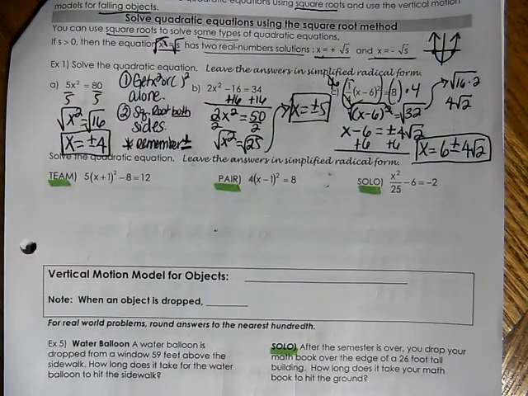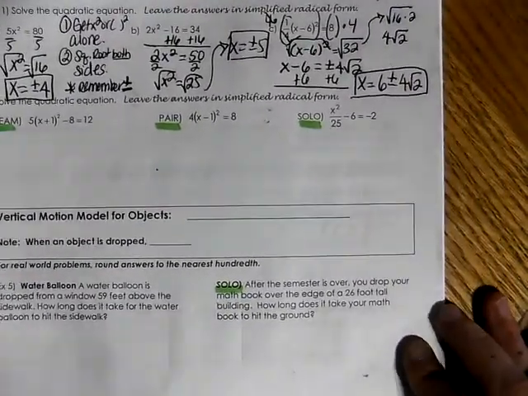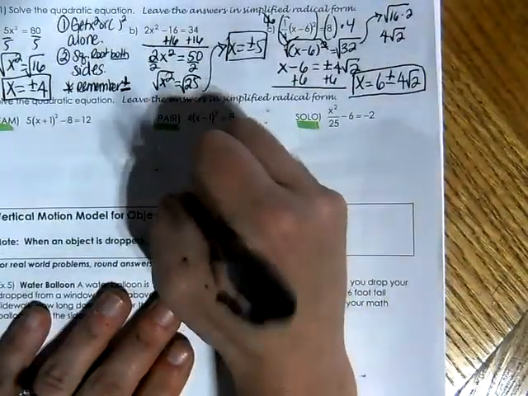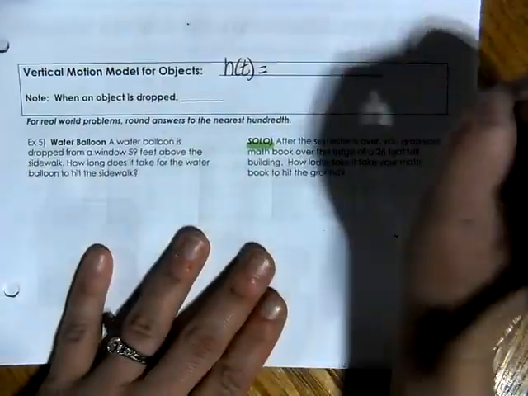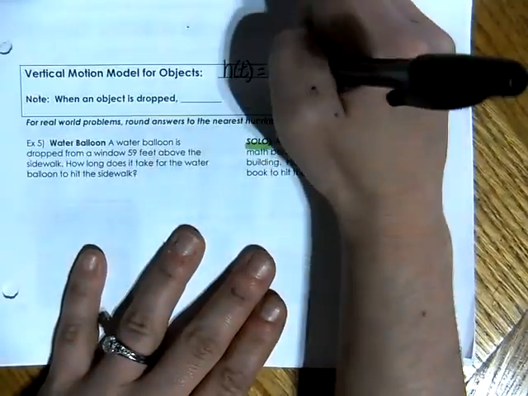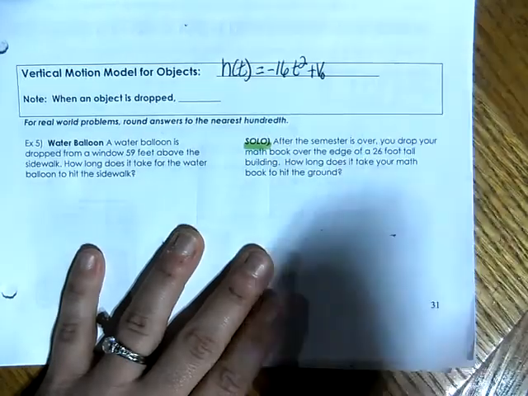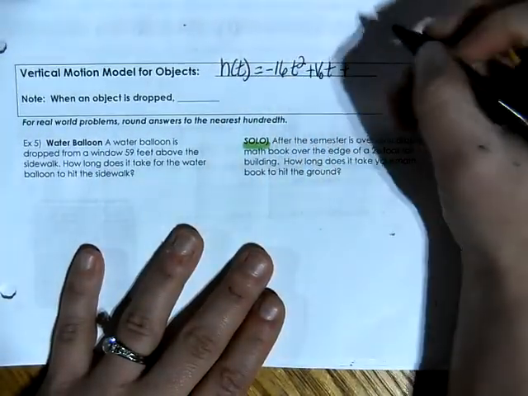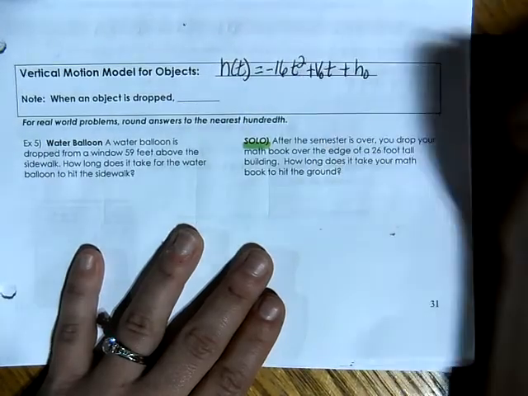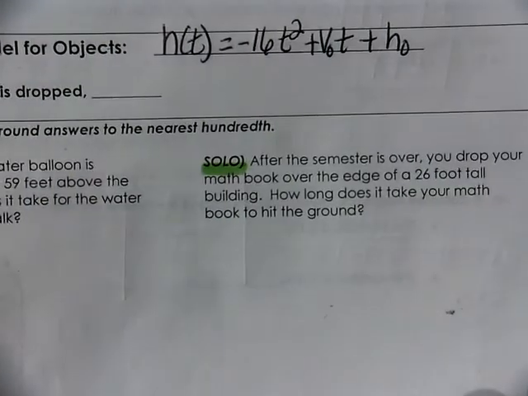And let's go ahead and talk about vertical motion models for objects. So a vertical motion model is h of t is equal to negative 16t squared plus v sub 0, so that's a little 0, times t, plus h sub 0. Let's talk about what these variables represent.